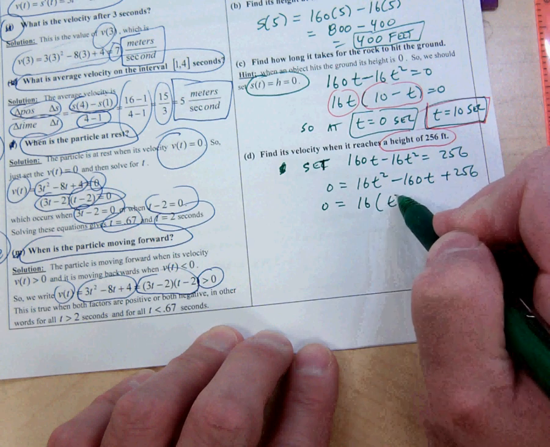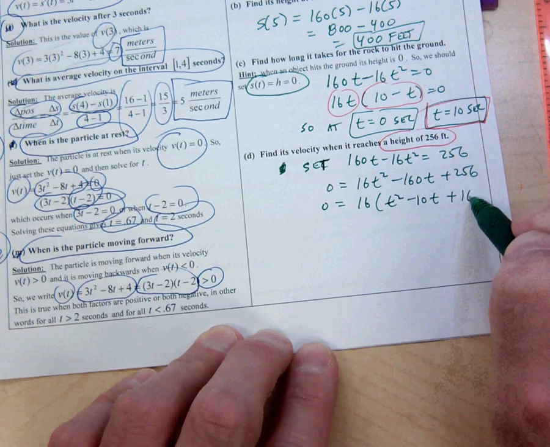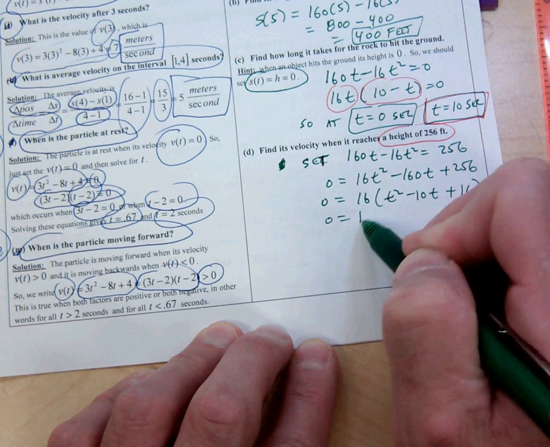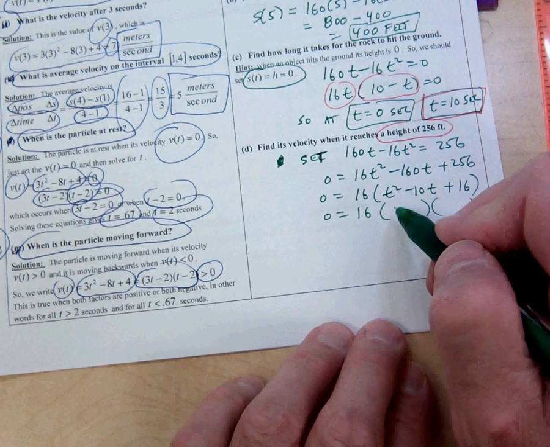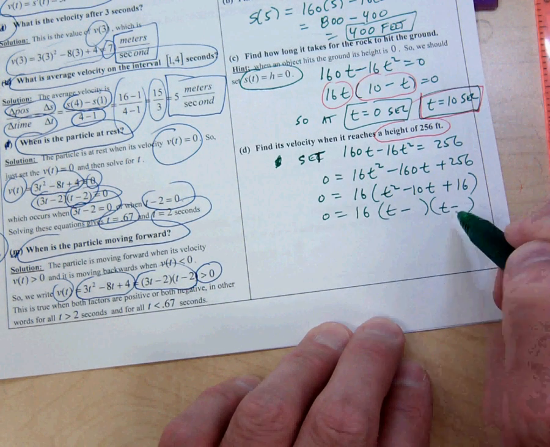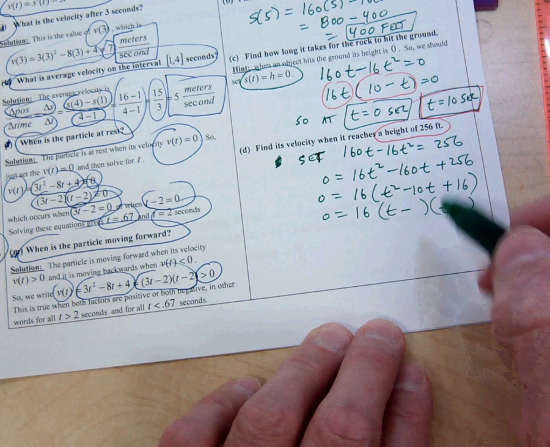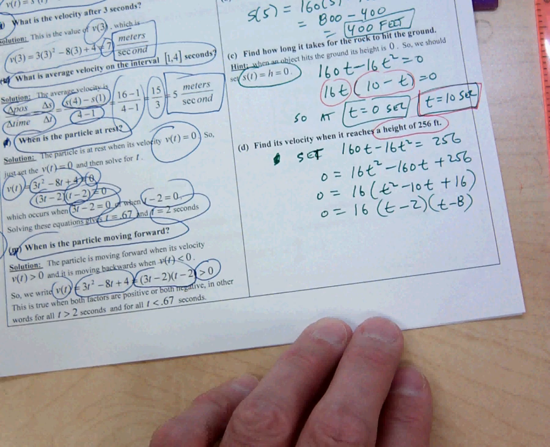All right, so what are we left with now? T squared minus 10t plus what? 16. All right, and then hopefully I can factor that. If not, I'm going to have to use a quadratic formula to see when that's 0. Minus, minus, right? Agreed? 2 and 8. Okay?